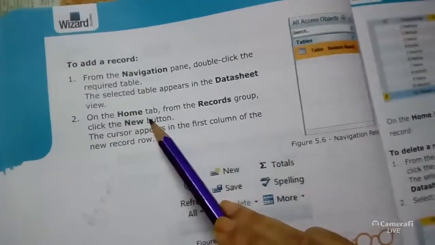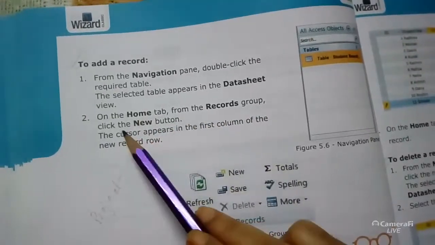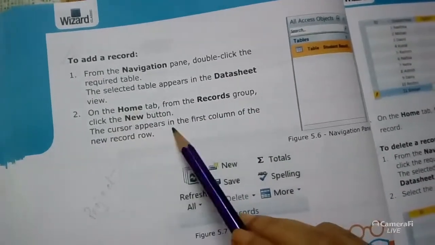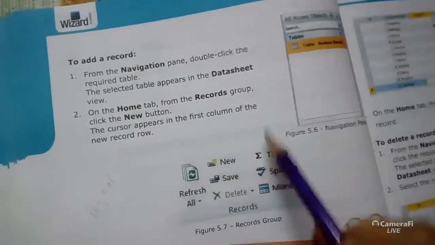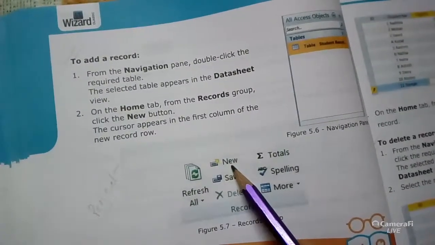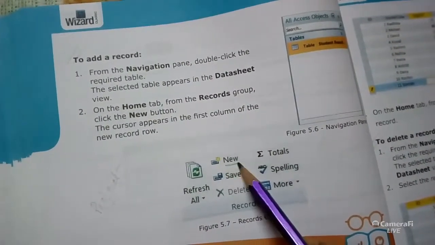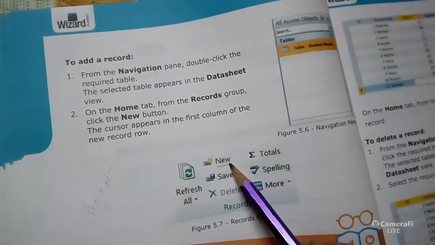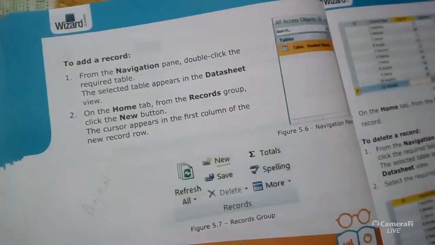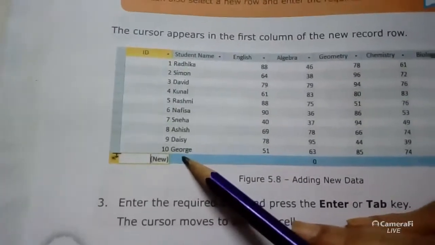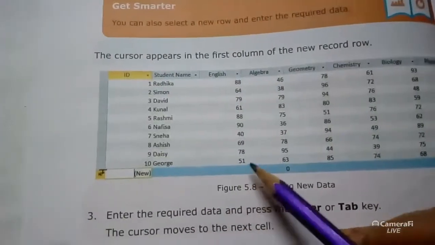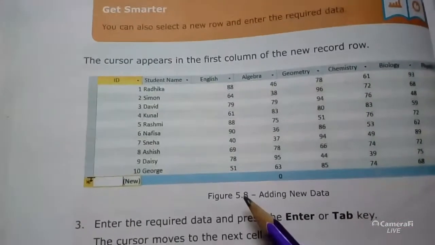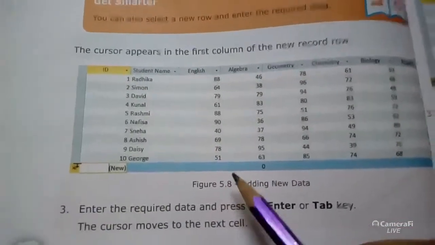On the Home tab, from the Records group, click the New button. The cursor appears in the first column of the new record. That means here you have to click New, and then the cursor will come to the next line. See here it is written New. It will appear here and you can insert the record. Is it clear?